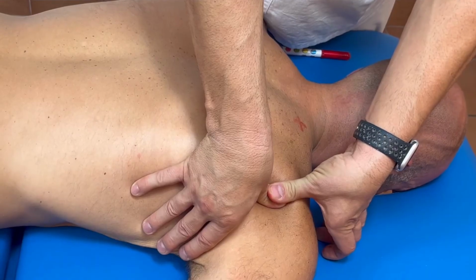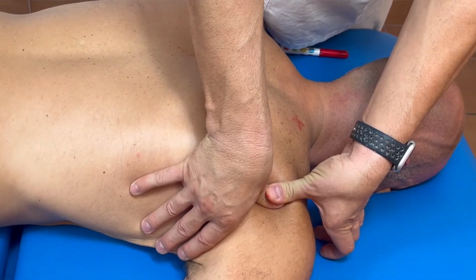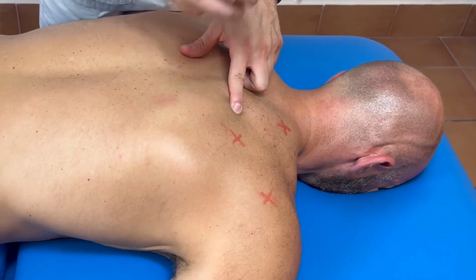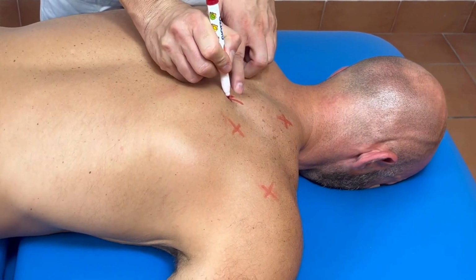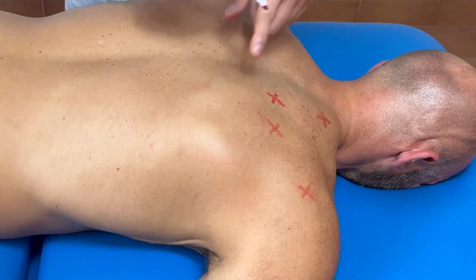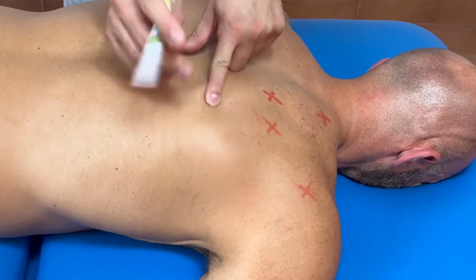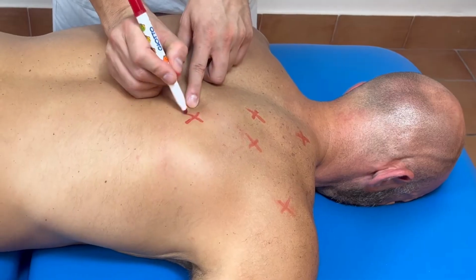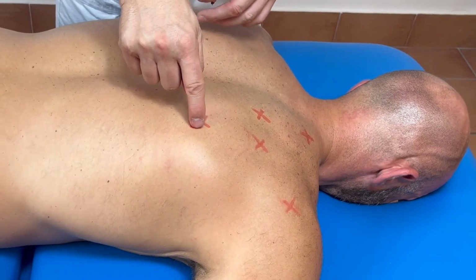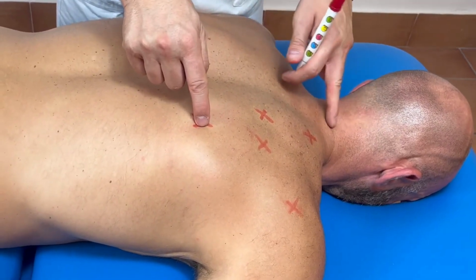We have 2 more trigger points. One is located in this part of the trapezius, and it has a specific radiation zone. The other point is found close to the scapula's tip, slightly more medial, and when stimulated it can generate radiation that follows the entire path of the trapezius. It will have a zone of increased radiation in this area.